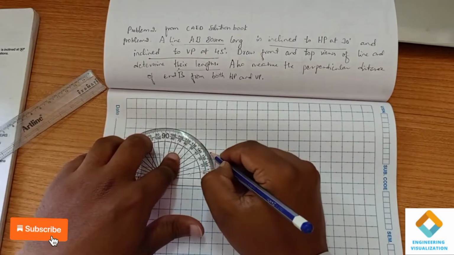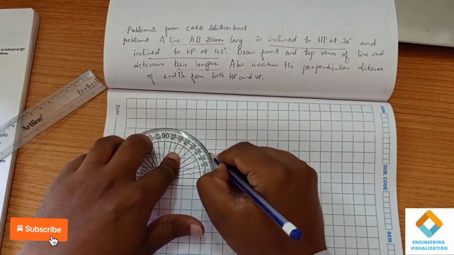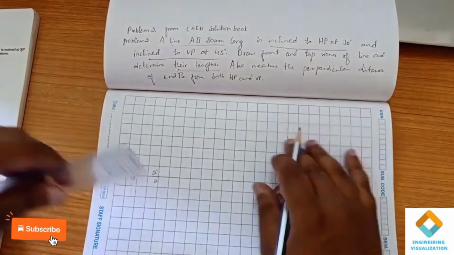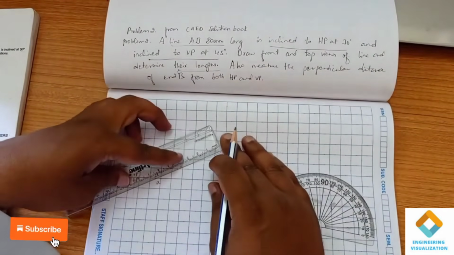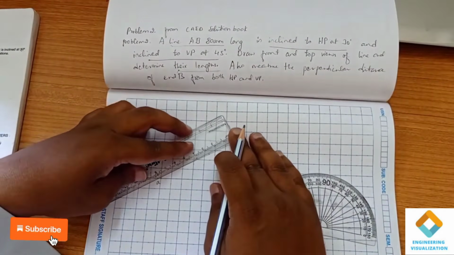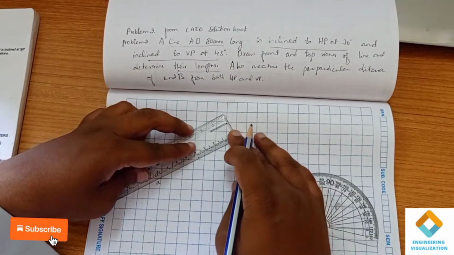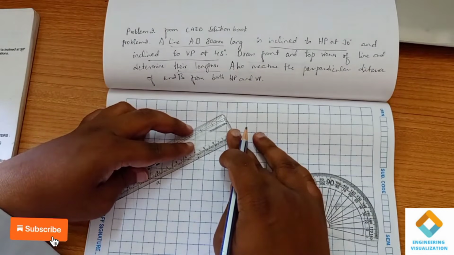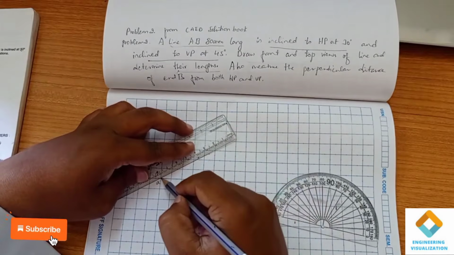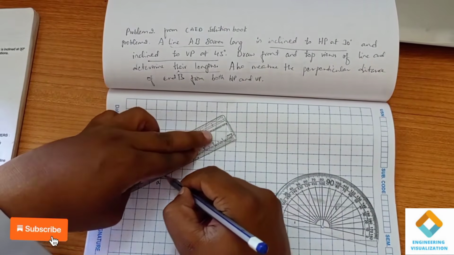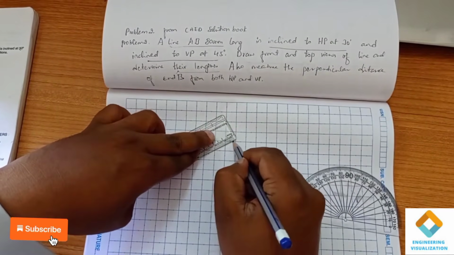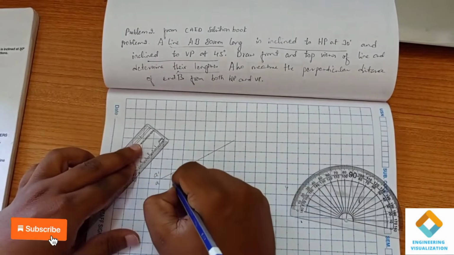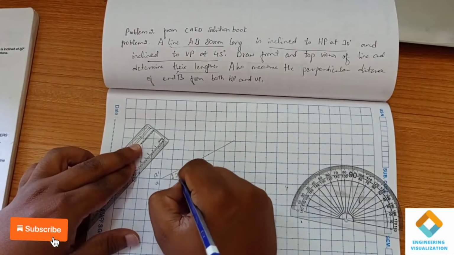So first inclination, it is inclination to HP at 30 degree, and here we have to draw a line of length AB passing through this point. So this is 30 degree.